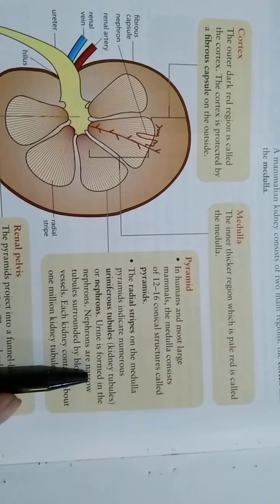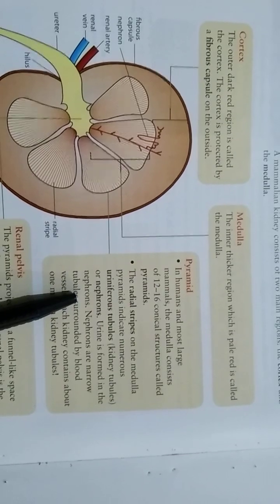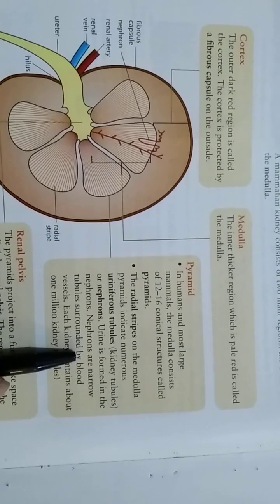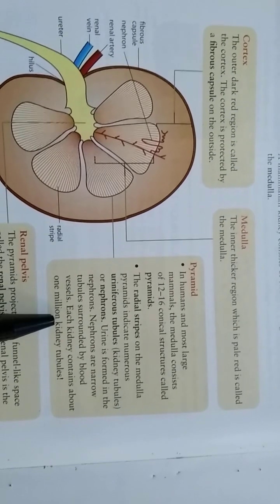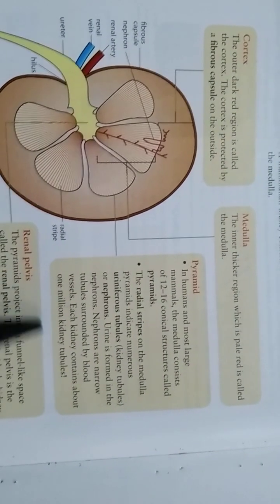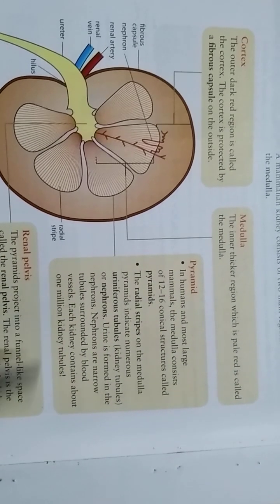Urine is formed in the nephrons. Nephrons are narrow tubes surrounded by blood vessels. Each kidney contains about 1 million kidney tubules. It's a huge number.